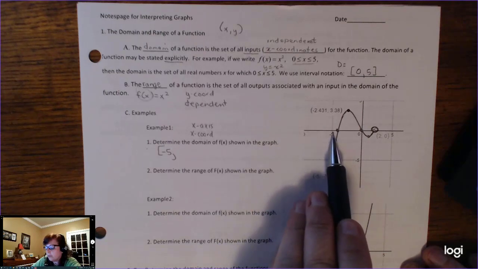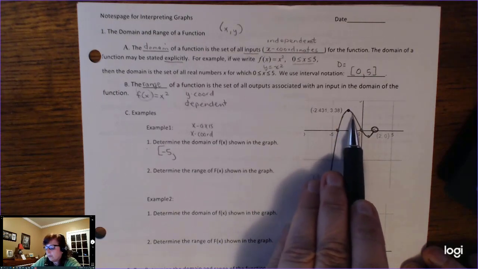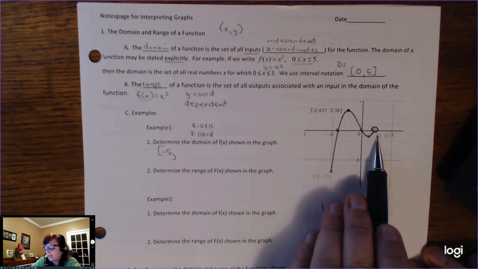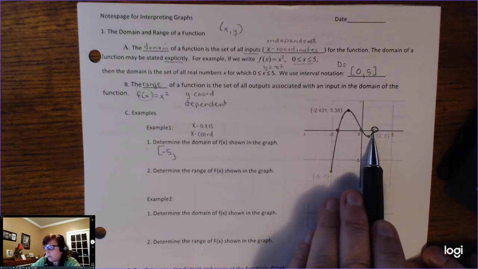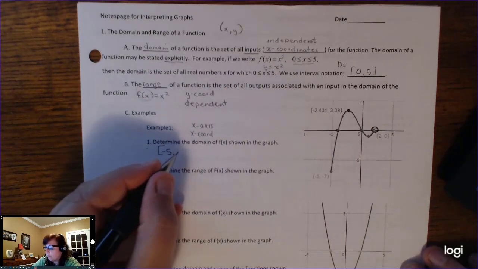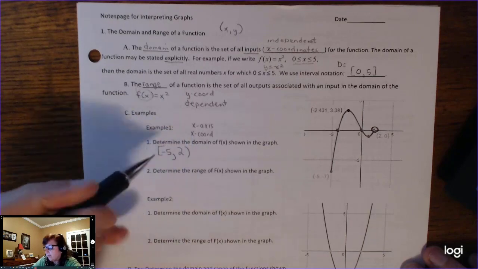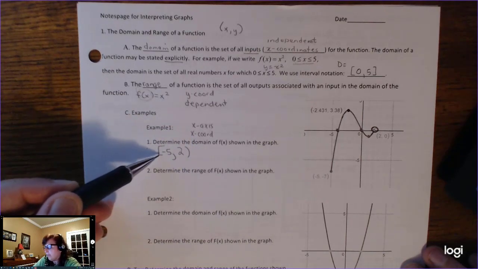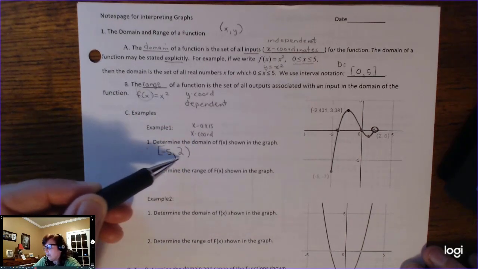So the x coordinates from -5, and it keeps going and keeps going and keeps going until you get to x is 2. Now notice there's a hole there. So the domain would be all the numbers bracket from -5, which means you include -5, to 2 with the parentheses, which means you don't include the 2.